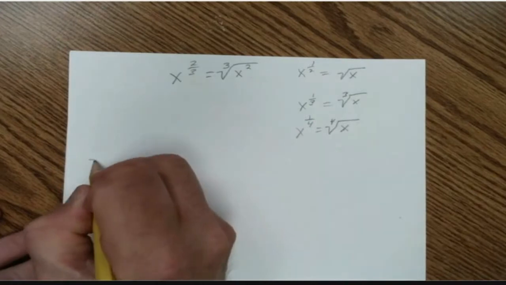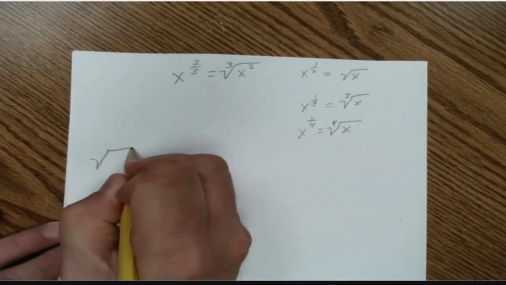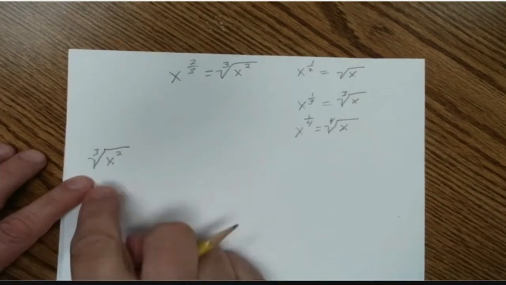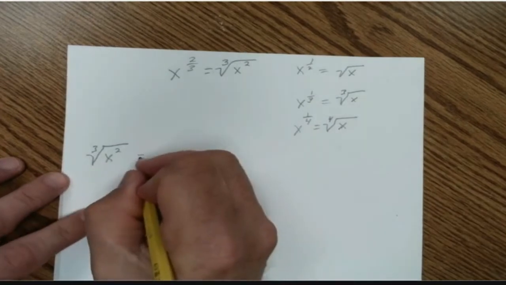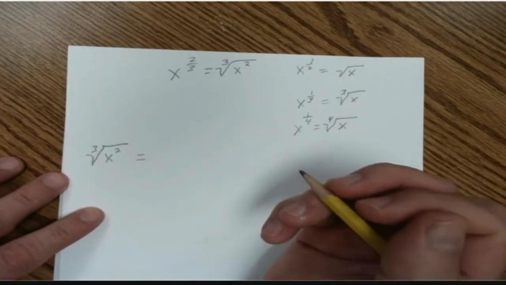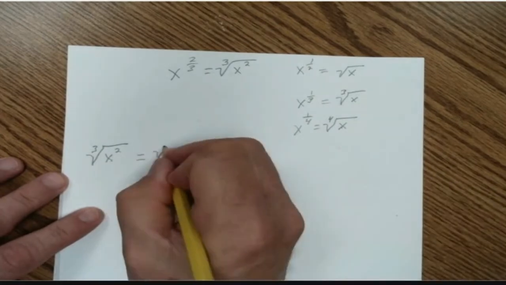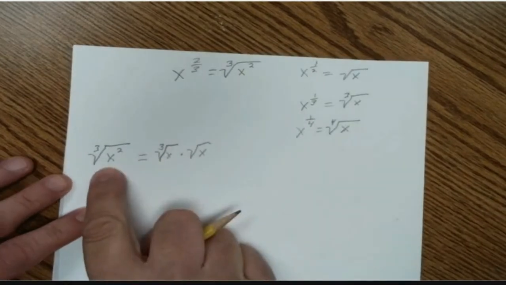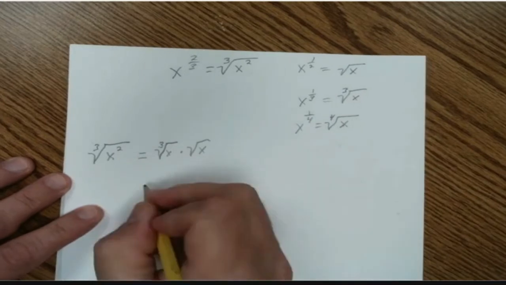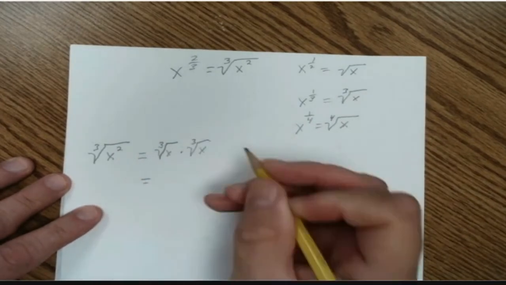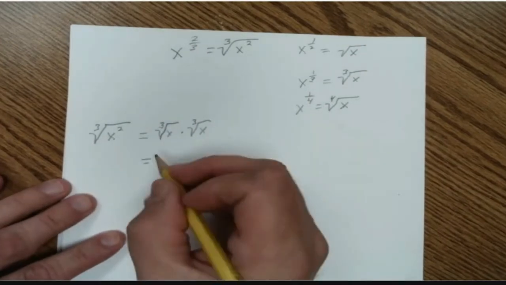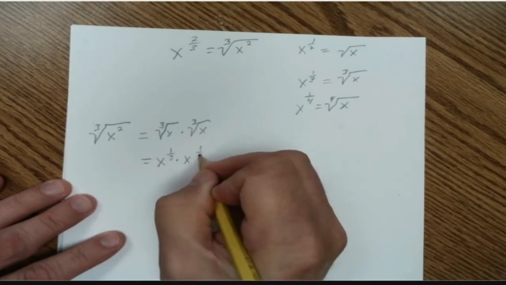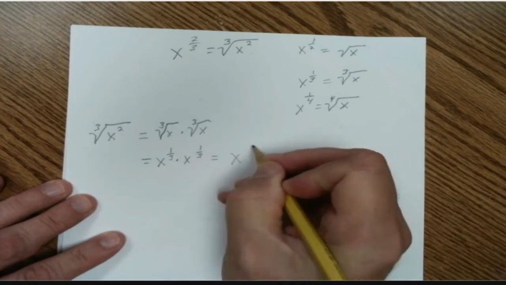If we have x squared to the 1/3 power, or we have the cube root of x squared, that's going to be the same as the cube root of x times the cube root of x. That would be the cube root of x squared, because we'd multiply those. And that's going to be the same thing as x to the 1/3 power times x to the 1/3 power, which equals x to the 2/3.